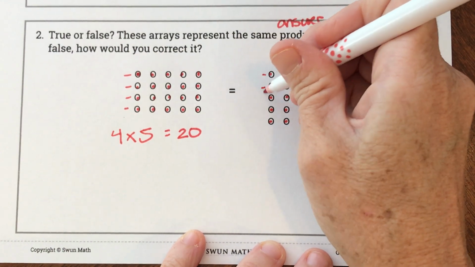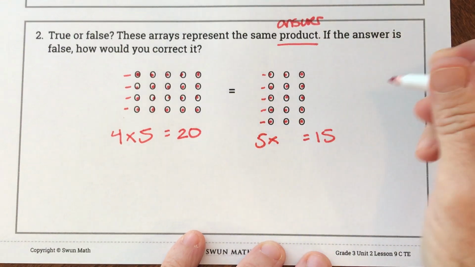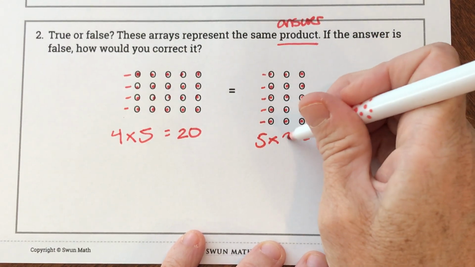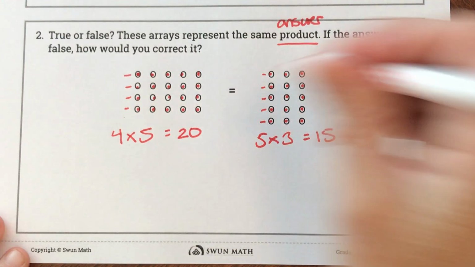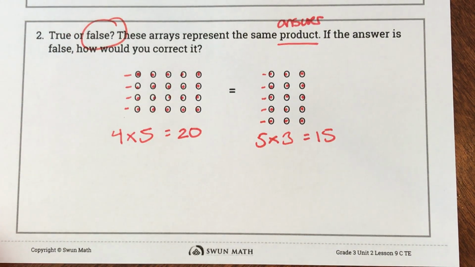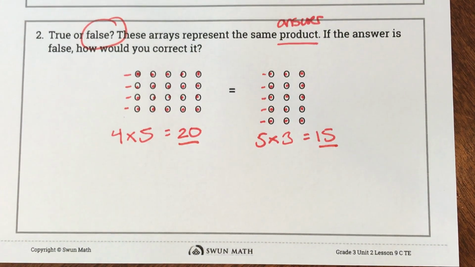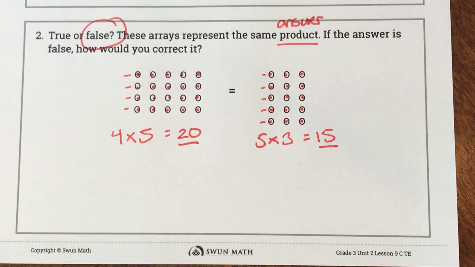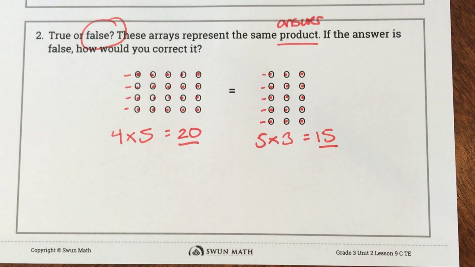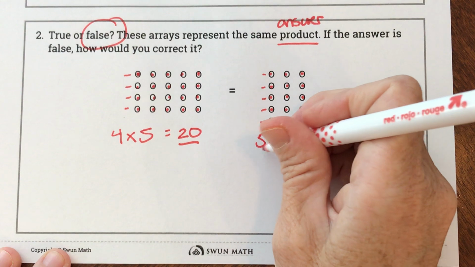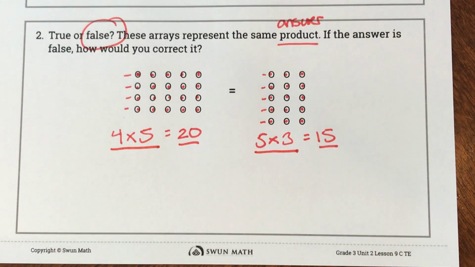And I have 1, 2, 3, 4, 5 rows of, how many is in each row? 3. So true or false? No, false. They don't have the same product. They have different products. My product is my answer. But they said, how could I correct it? What could I do to make them the same? Well, to make them the same means I have to have the same factors. So here I have a 5 and 3, and here I have a 4 and a 5.